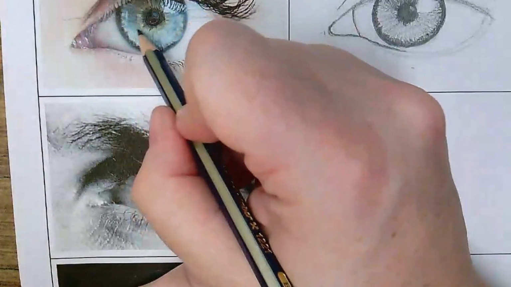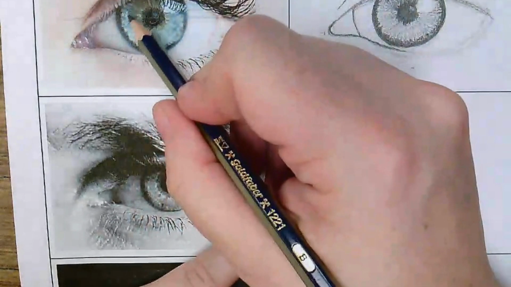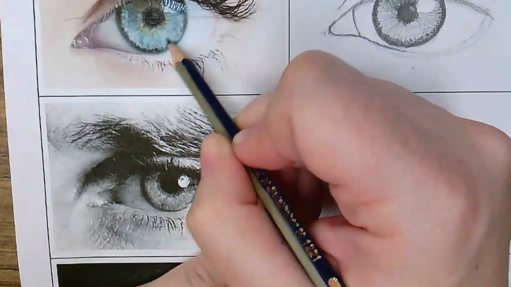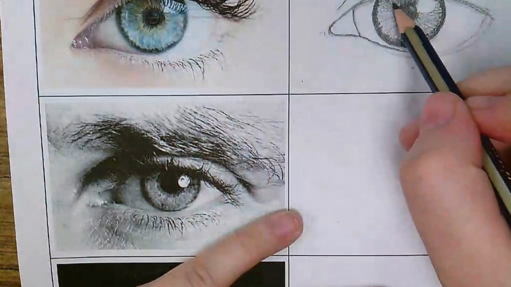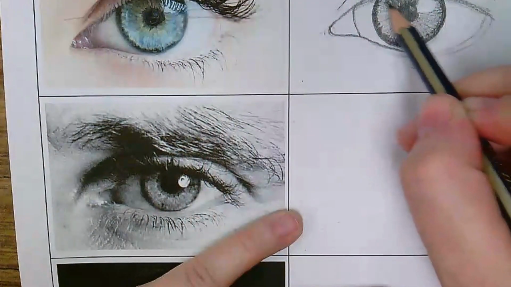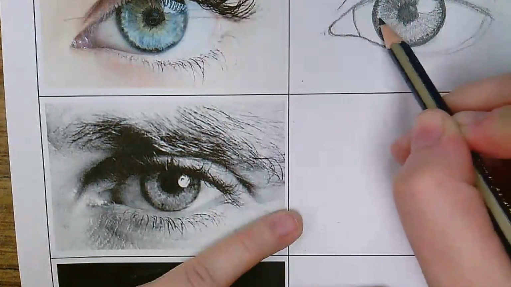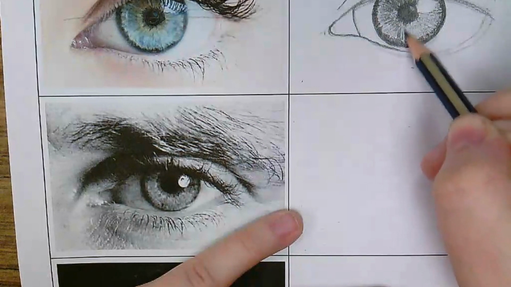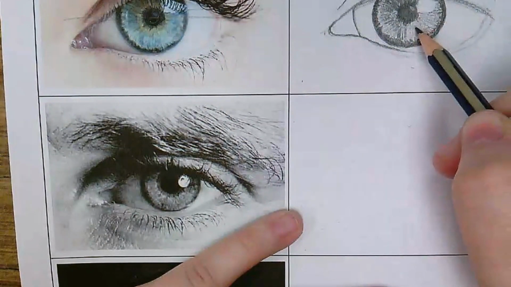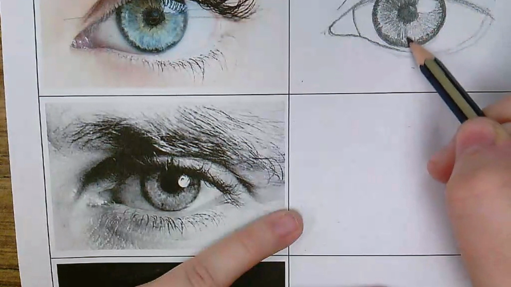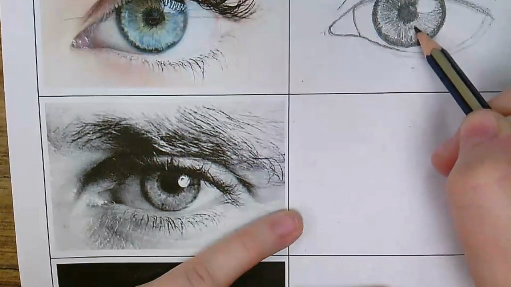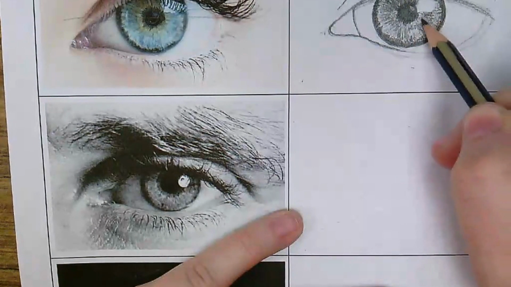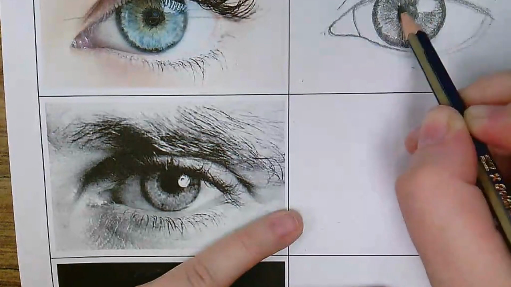Okay, and in the middle here, it's a little bit darker, but it's not consistently dark. So it's darker here, there's a light spot. It's darker here, there's a light spot. If I want to make a realistic looking eye, I want to make sure that I follow that pattern, because eyes are not super flat and consistent. There are different variations to them. So I want to keep that in there to make this eye look more realistic.